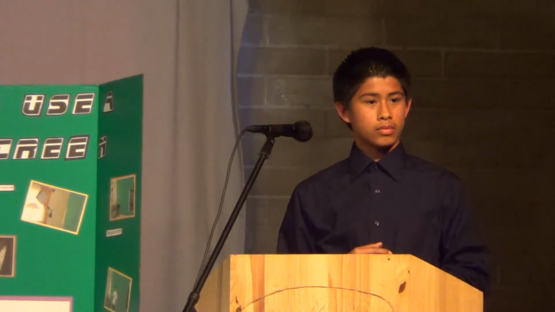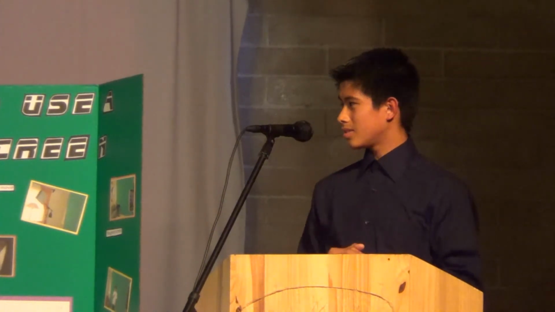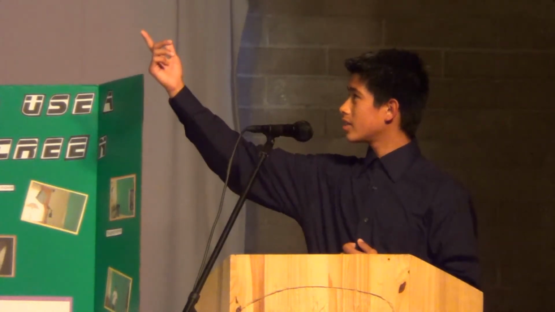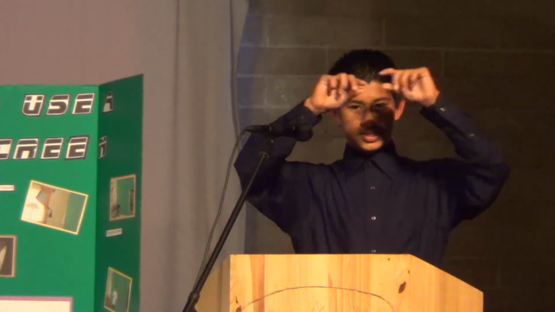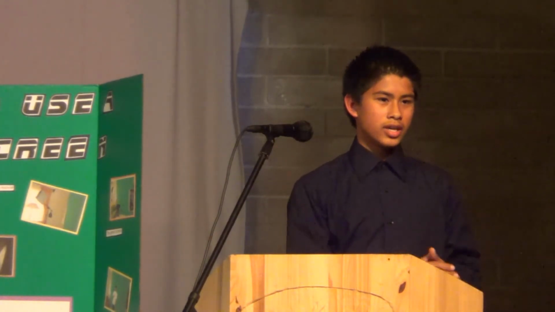How big is the green screen? It's pretty big. It's probably like we hung it up on this bar, and it still hung down for like another 3 feet.